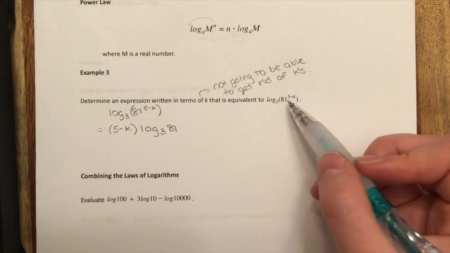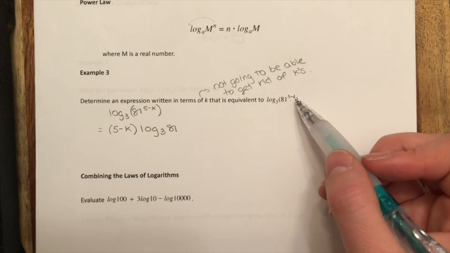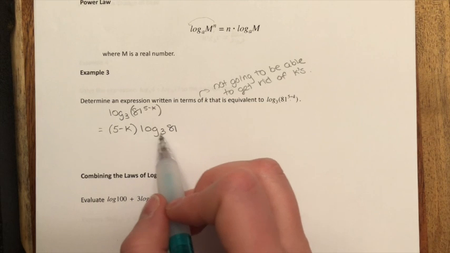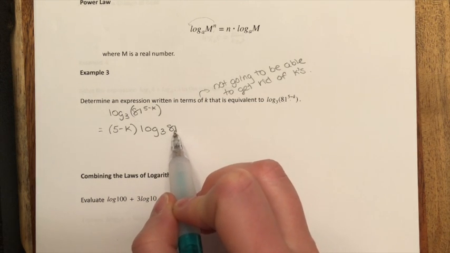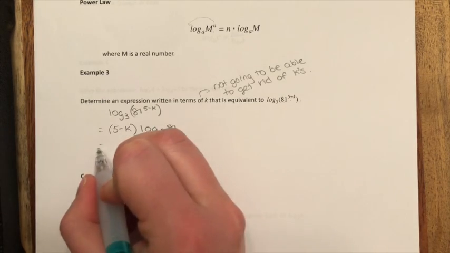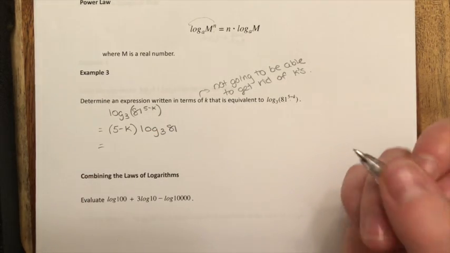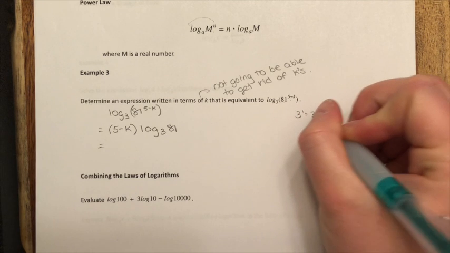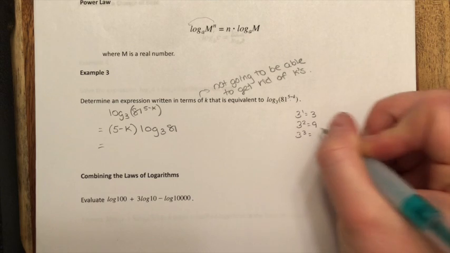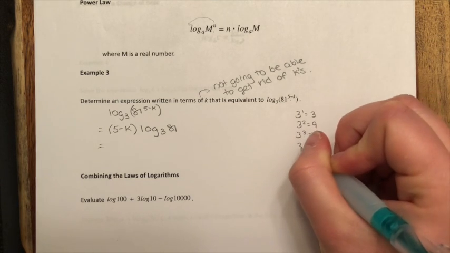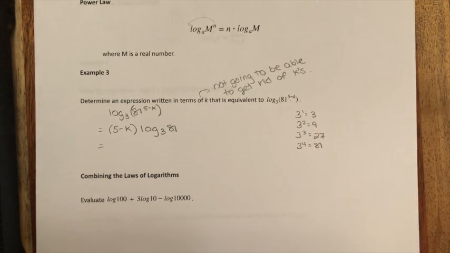Okay, so before, when we had this, that's really hard to do, right? 3 to what power is going to give me 81 to the 5 minus k? I don't know. But 3 to the what power is going to give me 81? That's a much easier thing to then simplify, okay? So if I think through 3 to the 1 is going to give me 3, 3 squared is going to give me 9, 3 cubed, 9 times 3 is 27, 3 to the 4 is what gives me 81.